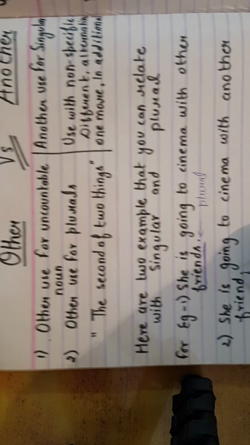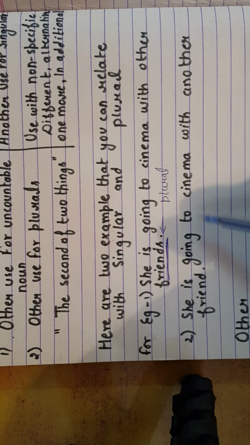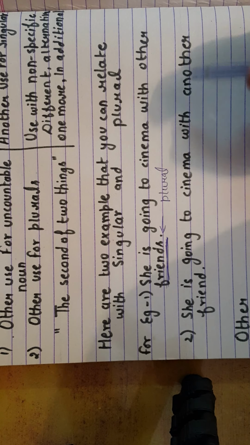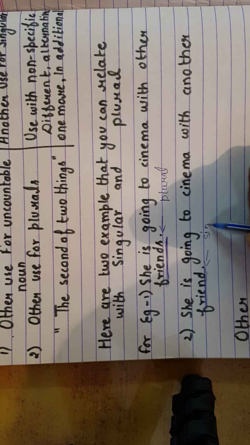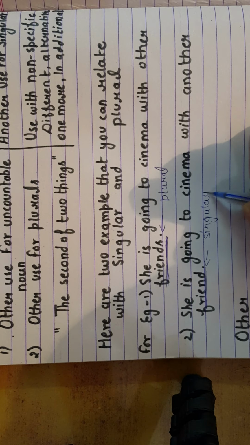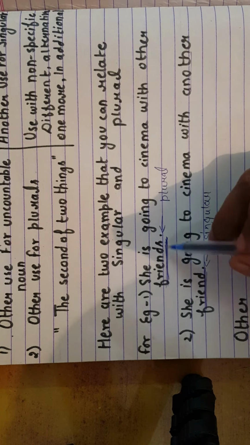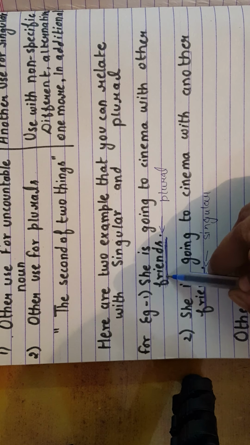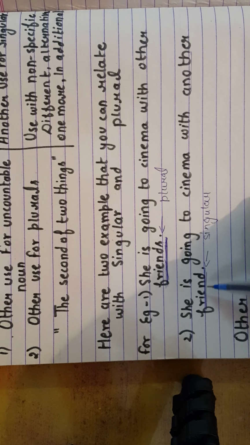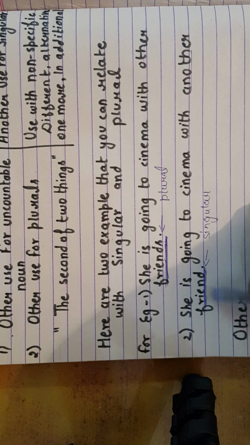And the second example is, she is going to cinema with another friend. Here it's singular. That's why we are using another. In the first, we use other because it's plural, but here she is going to cinema with another friend, so it's singular.